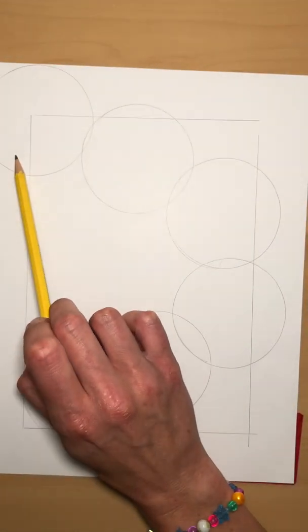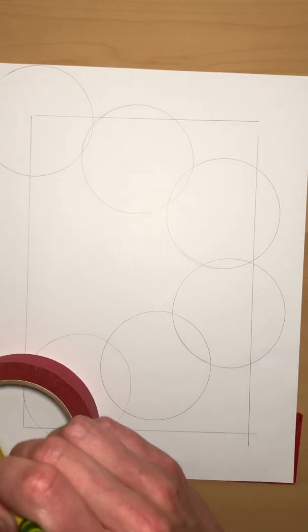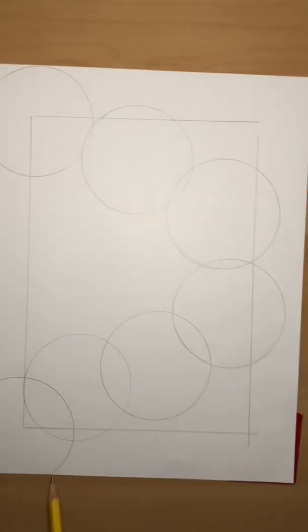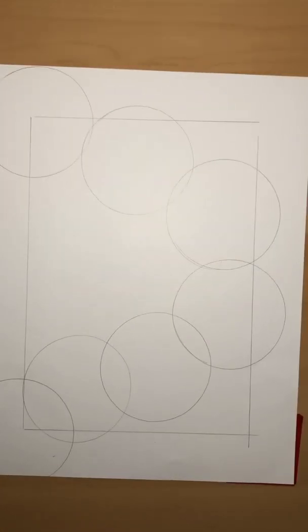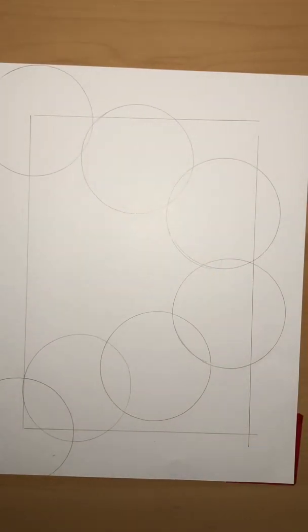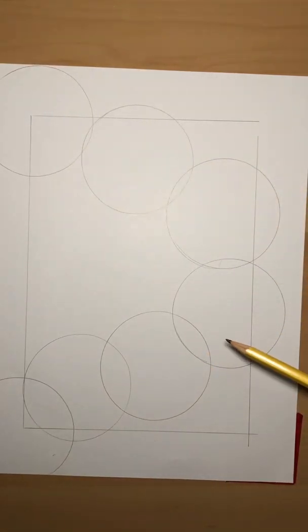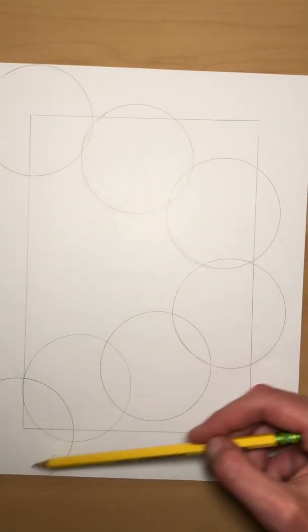Now look what's happening here. We have some cropping going off the page, and I'm also going to create cropping on the bottom. So it's going off the page here. So I have 1, 2, 3, 4, 5, 6, 7 shapes. I'm using geometric shapes. There is a sense of movement. There is cropping going off the page.